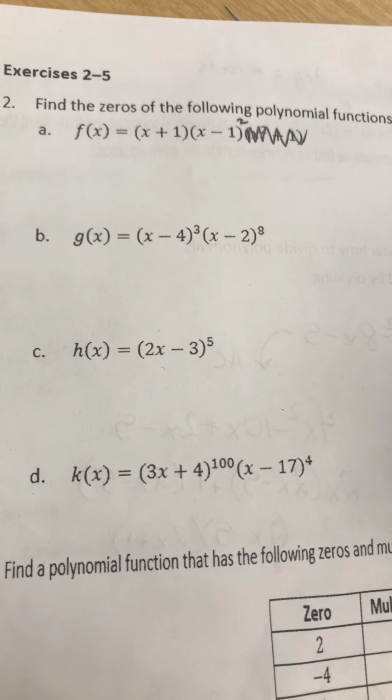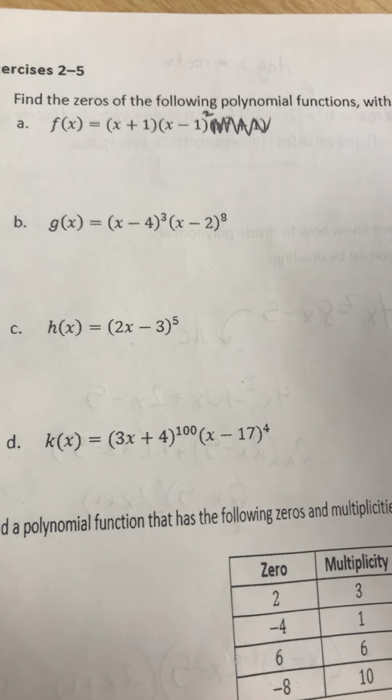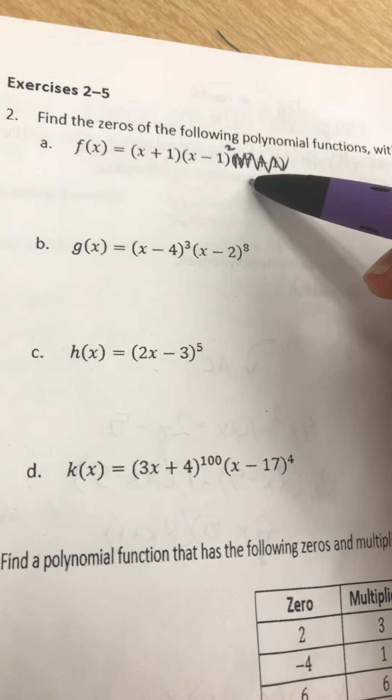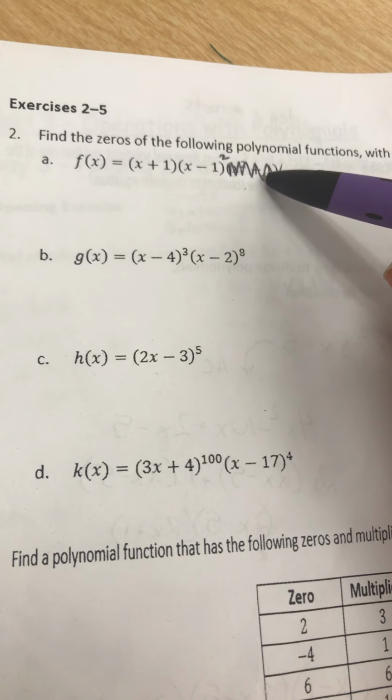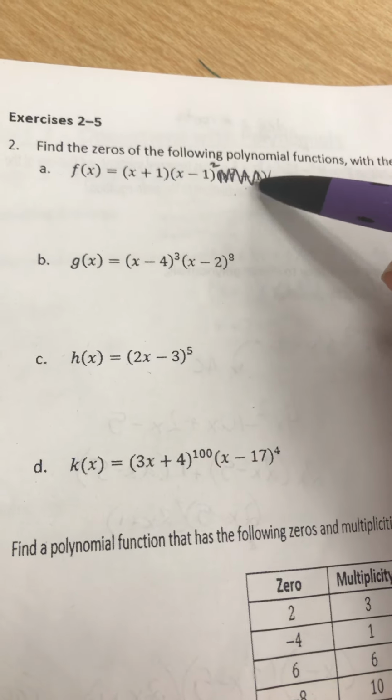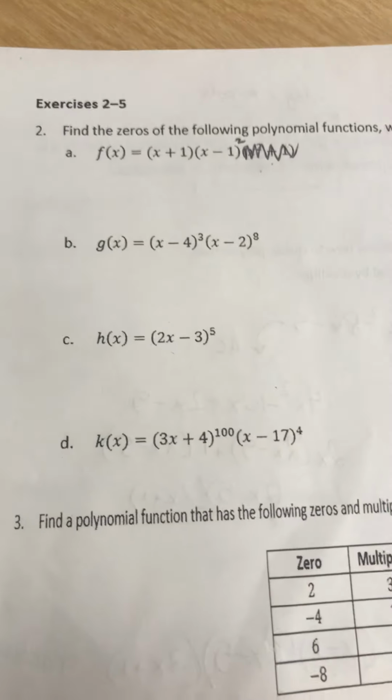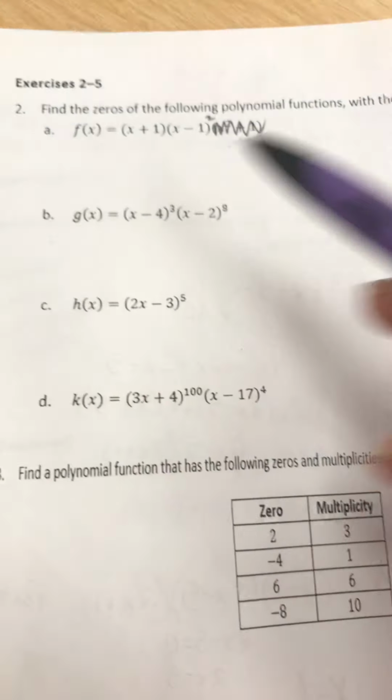Okay, this next one, I want to just stick to real roots right now. So this one is different than the one that you have. I changed it. Okay, so we're just going to skip that because this involves imaginary and we haven't discussed that yet. So I'm going to jump right to B.